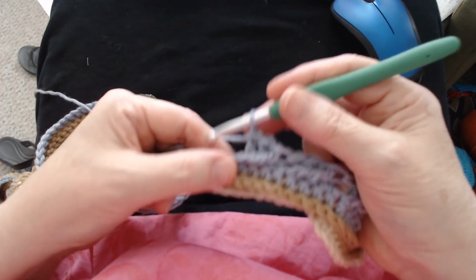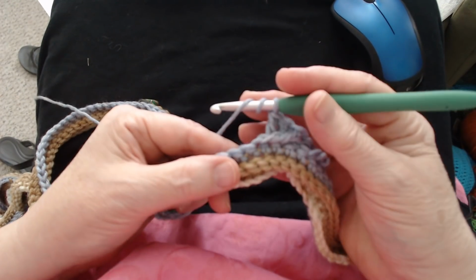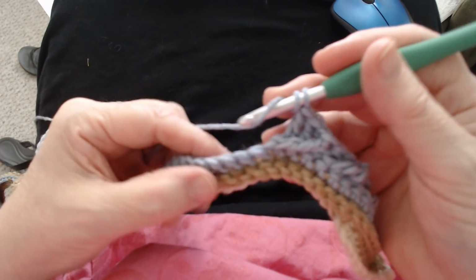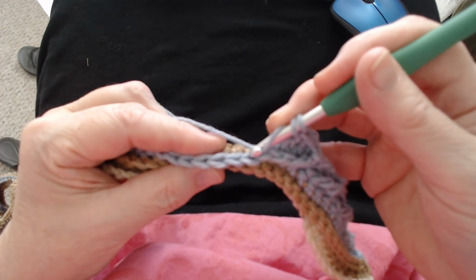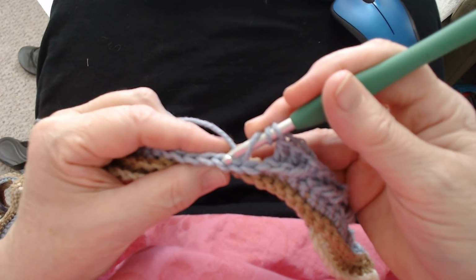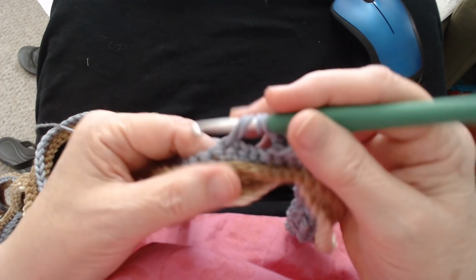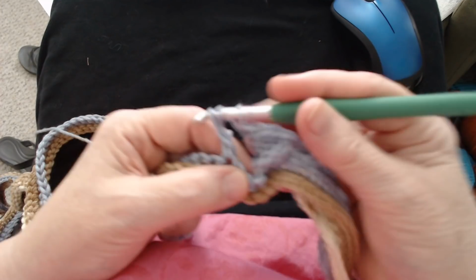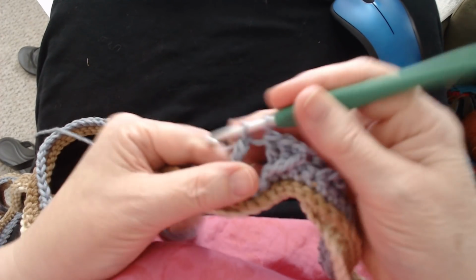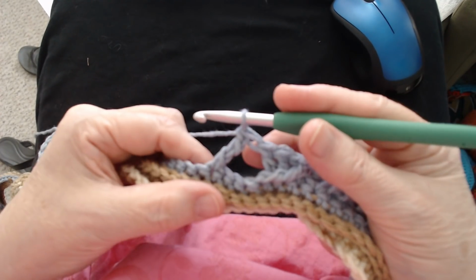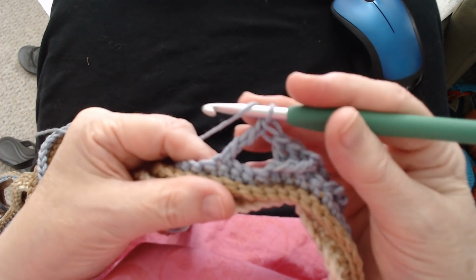Now we're going to do another triple crochet. Wrap around twice, skip 1, 2, 3 stitches, and go in the 4th. So we go in, we pull the yarn through, go through the first 2, the second 2, and then the third 2. Okay. Now we're going to do a double crochet.